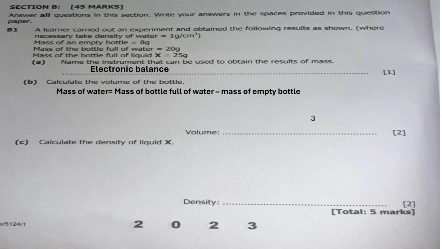of the empty bottle, where we have the mass of bottle full of water to be 20 grams minus the mass of empty bottle, which is 8 grams. If we do the subtraction there, we'll have mass of water equal to 12 grams. So the mass of water is equal to 12 grams.